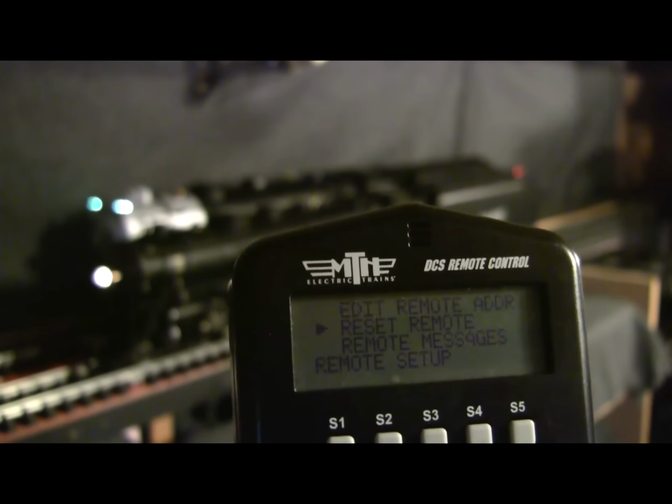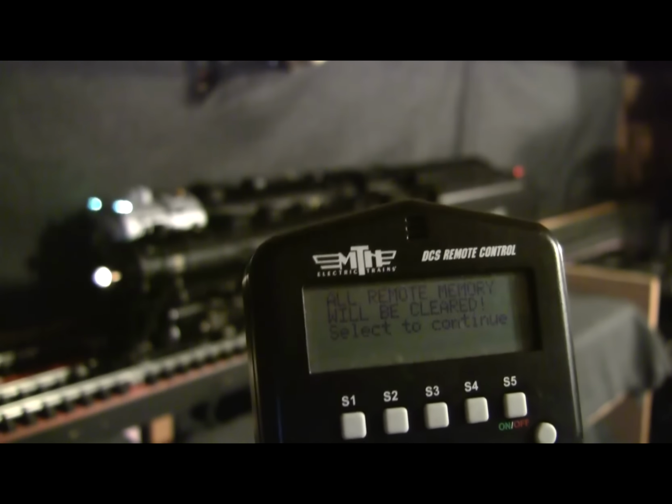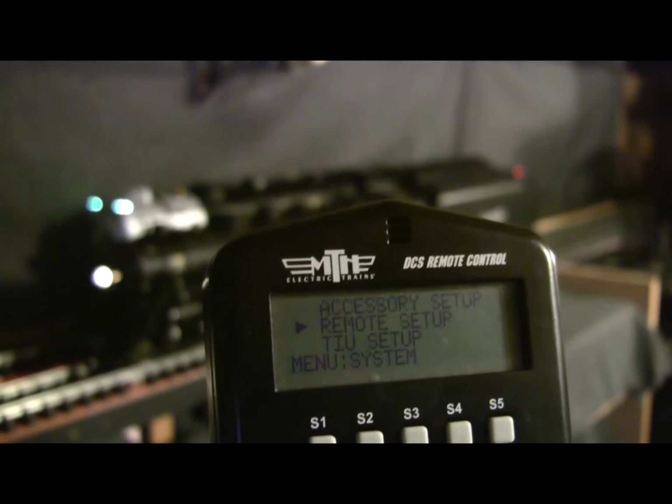Okay, so going back. Next, you can reset the remote. If you reset the remote, it sets the remote back to a default configuration. It will wipe out all the engines in the remote and set all of its configurations back to default. The remote address and the TIU address that's stored in the engine, it sets all of that back to default.